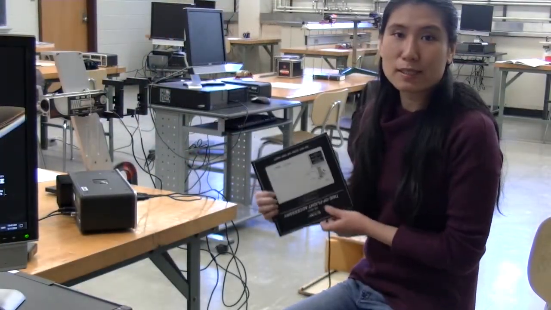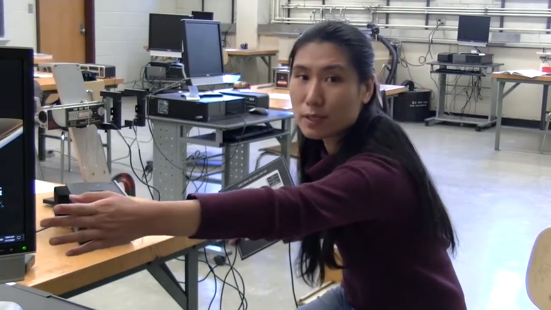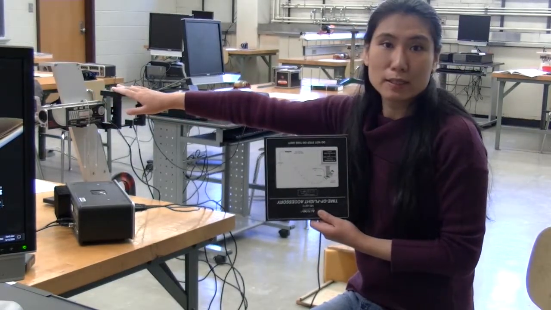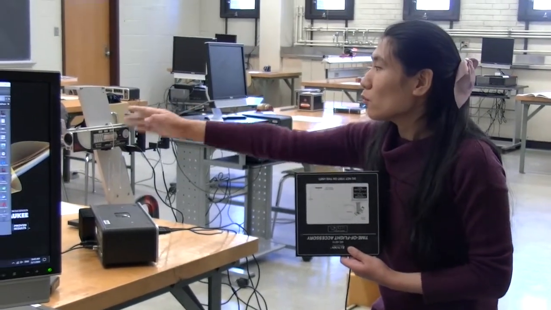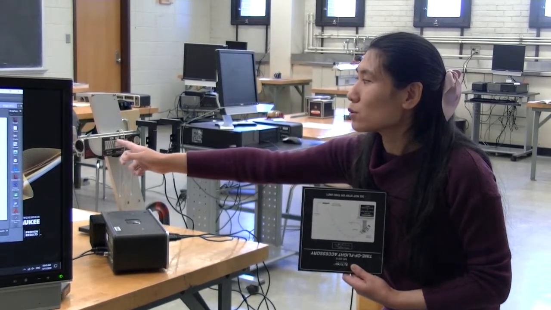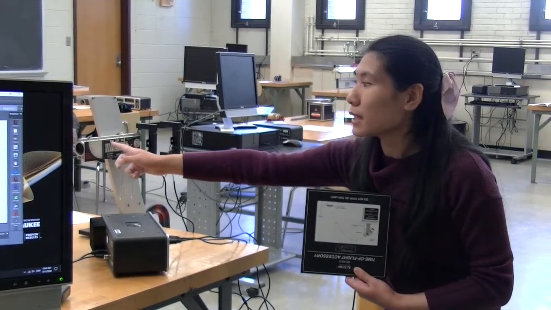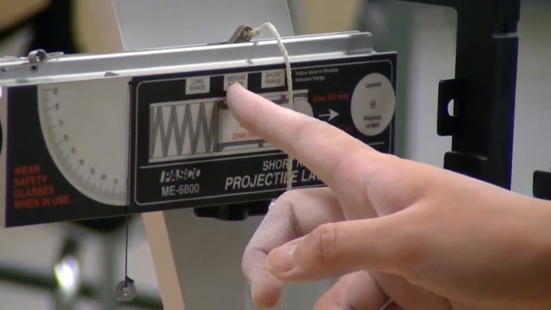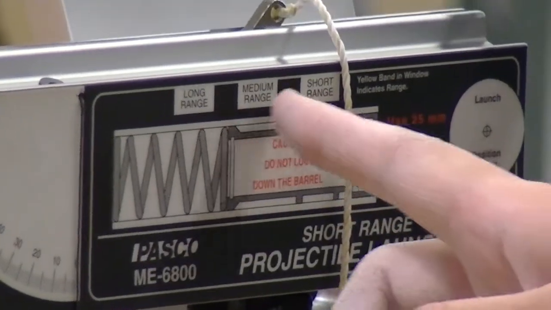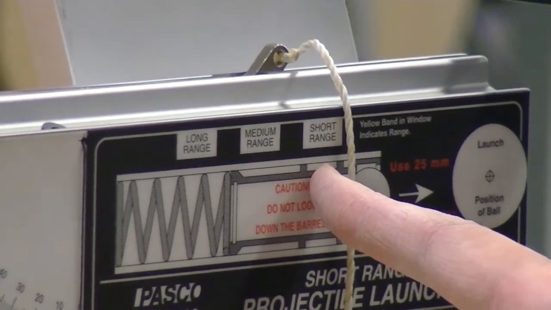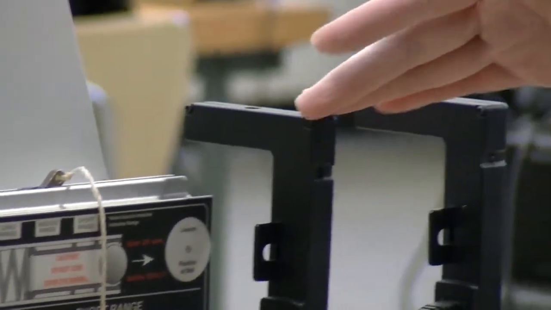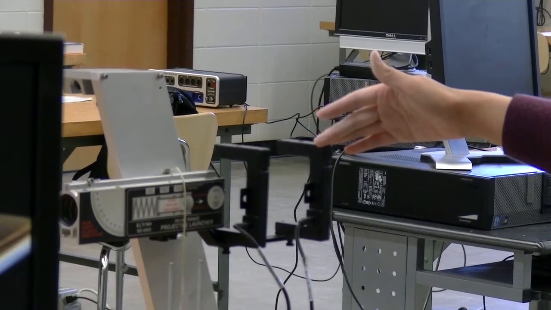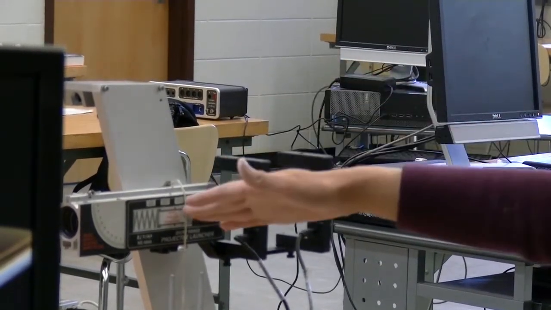Hi everyone, this is the setup for the projectile motion as you can see from the computer. And here, this is a photo gate. When we put the ball, there are three ranges: short range, medium range, and a long range. So we will put the ball first at the short range, then we use the medium range. At different ranges, there will be different initial velocity. And when the ball shoots out, it passes through the photo gate. This photo gate will record the initial velocity of the ball coming out of the projectile launcher.